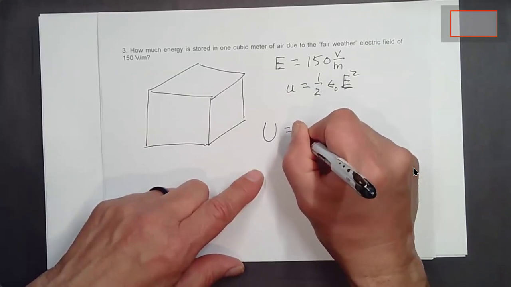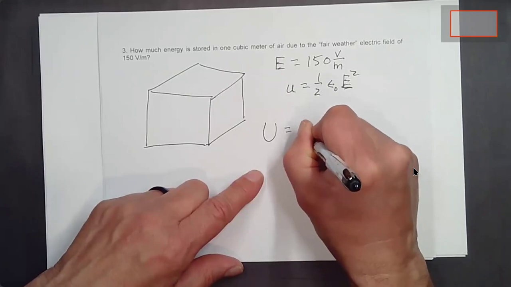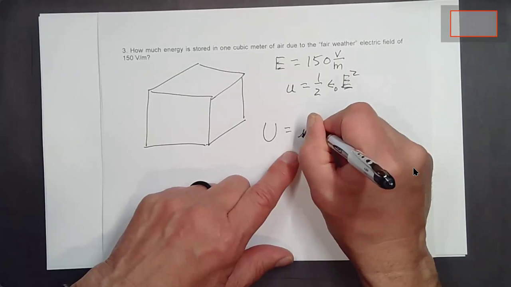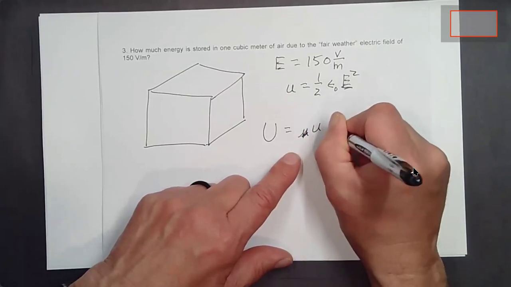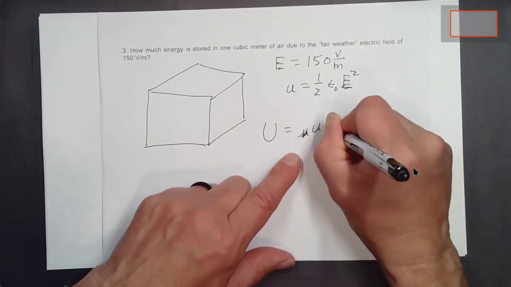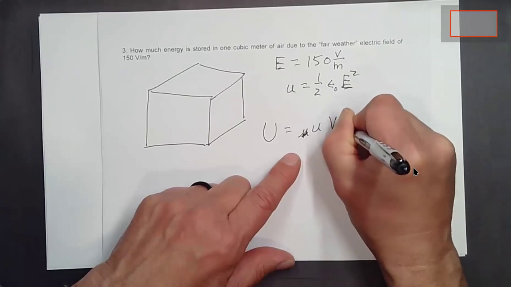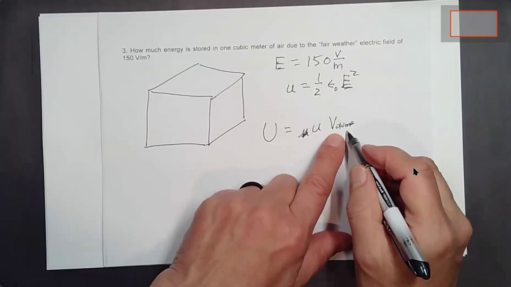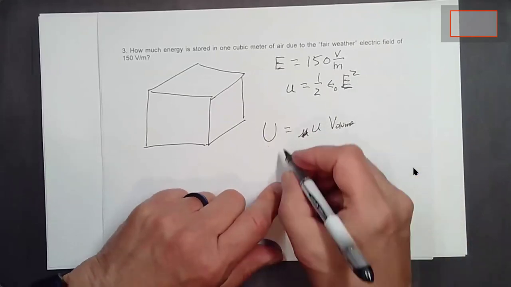the energy density times the volume. This is energy per unit volume. If we multiply it times our volume, we'll have the actual energy.